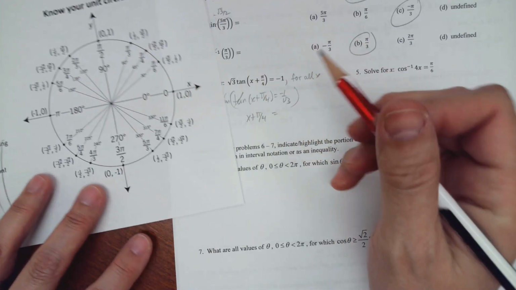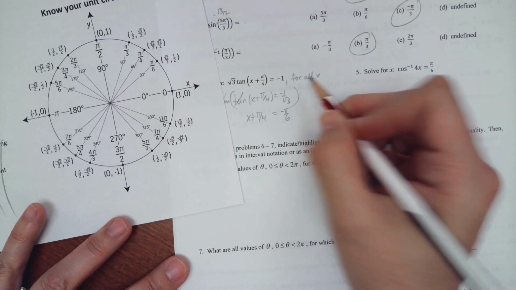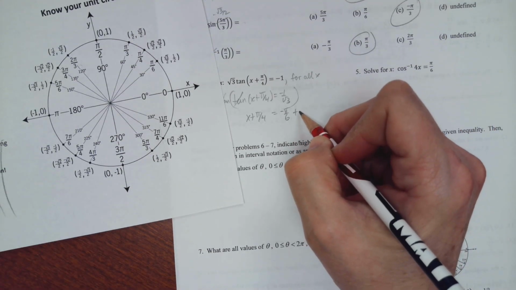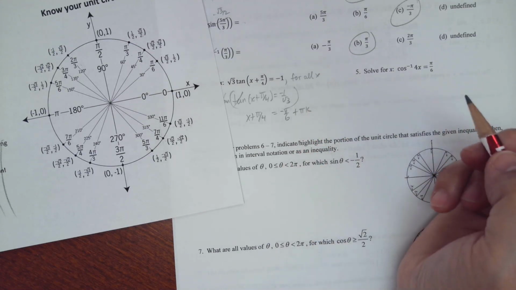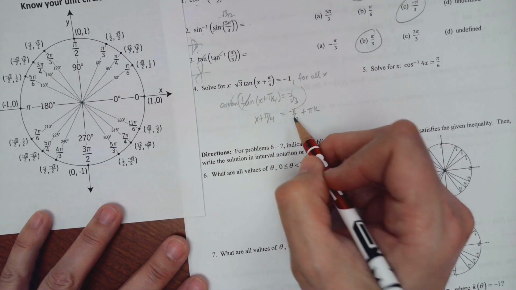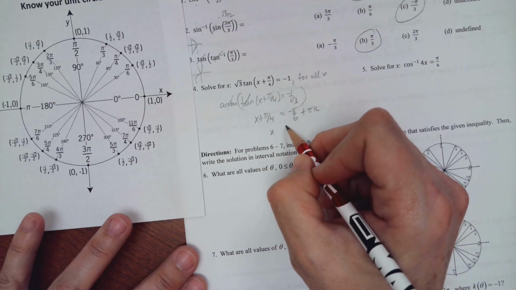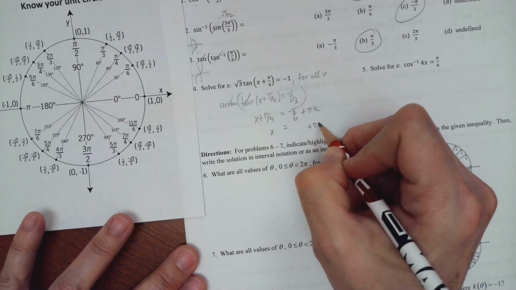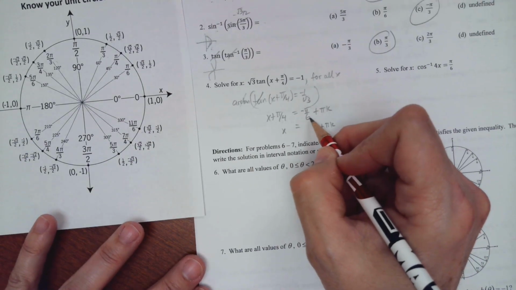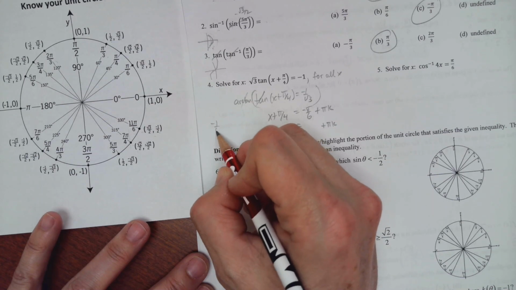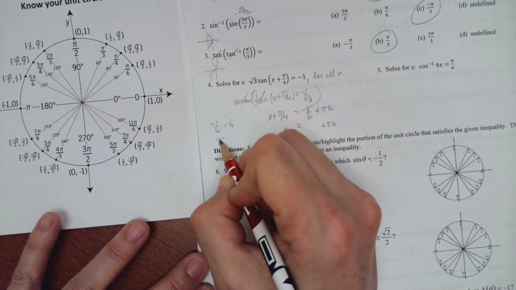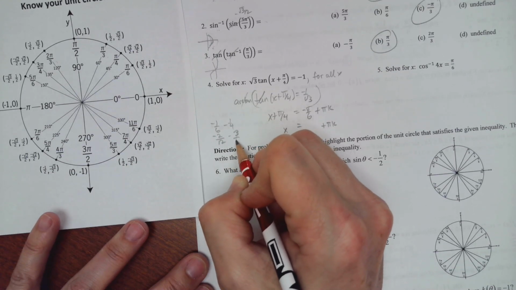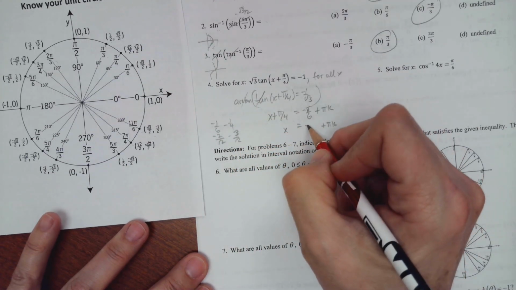So that's negative π/6. Now, since we're doing it for all x, the period of tangent is π, so we're going to say plus πk, where k is an integer. So I just have to subtract π/4. So x equals, I'll say plus πk, negative 1/6 minus 1/4. Let's get these to 12ths. So that's negative 2/12 minus 3/12. So that's negative 5/12.